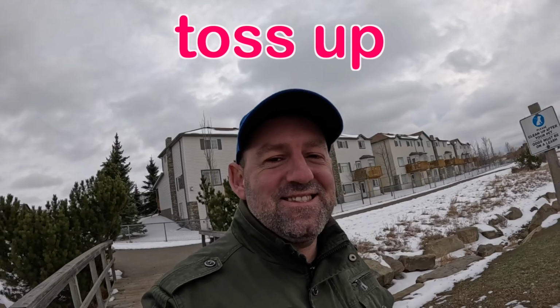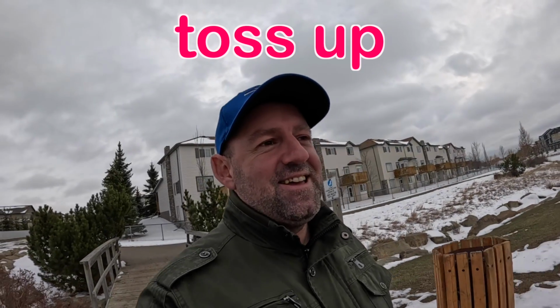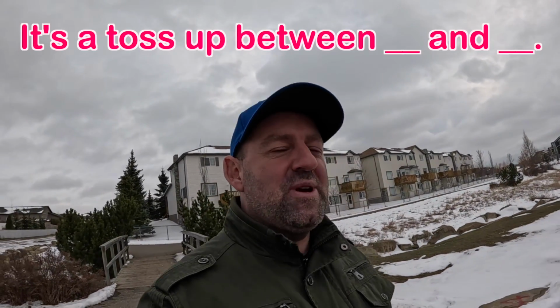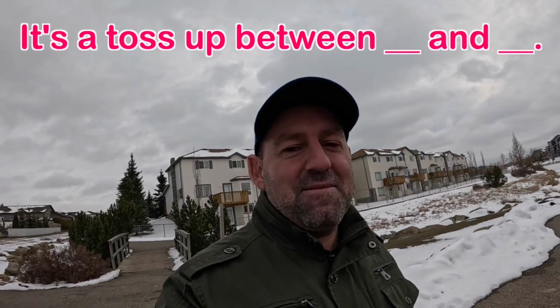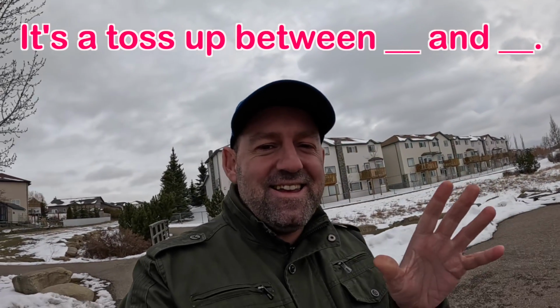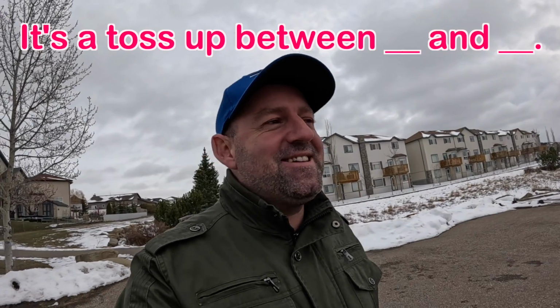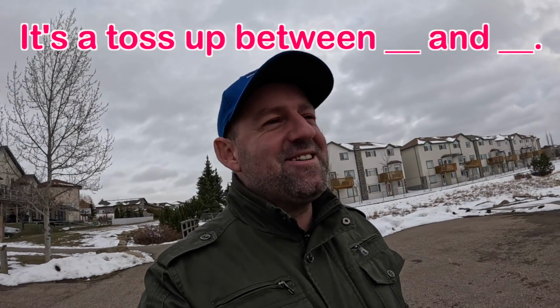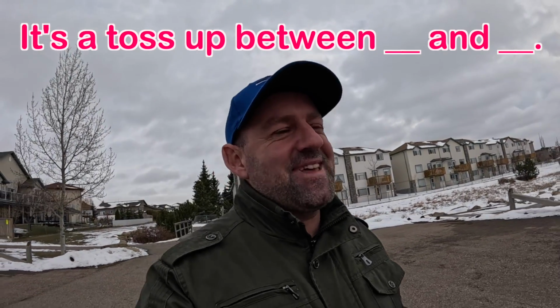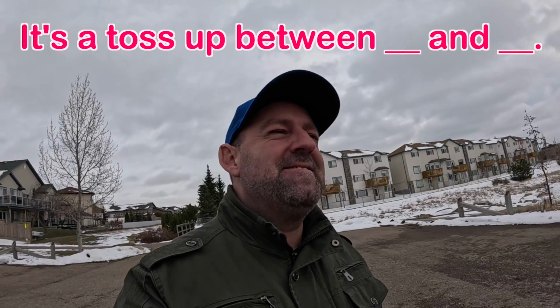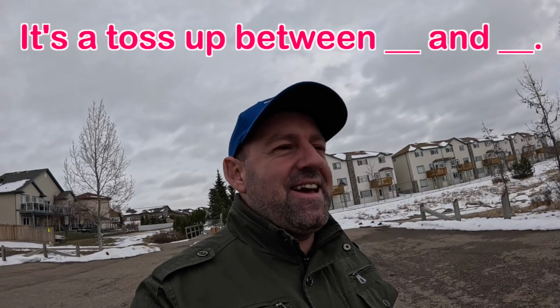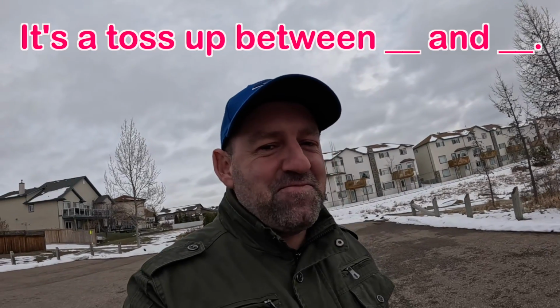Guys, for me, the third one, it's a toss-up. Do you know what that means? A toss-up? If you say it's a toss-up between 2 things, that means you're trying to decide. You can't decide, right? Ooh, which one should I do? You can say it's a toss-up between peach and banana cream.